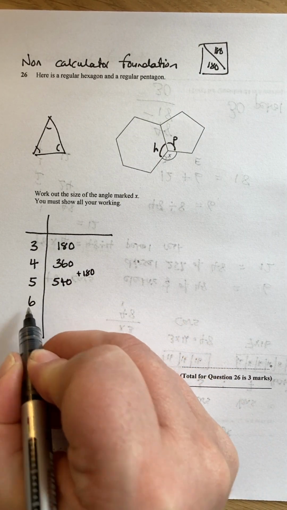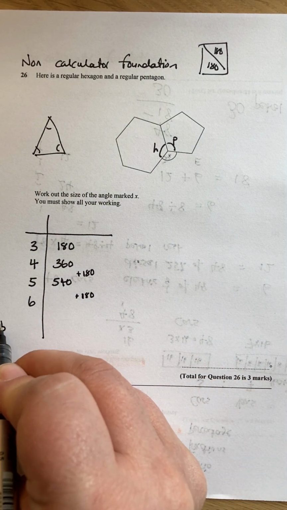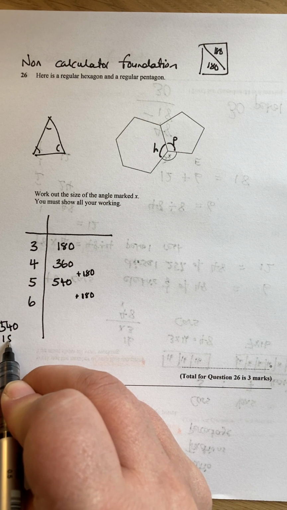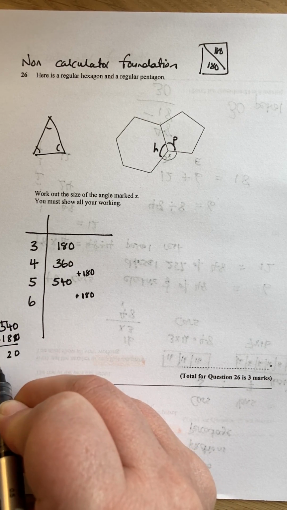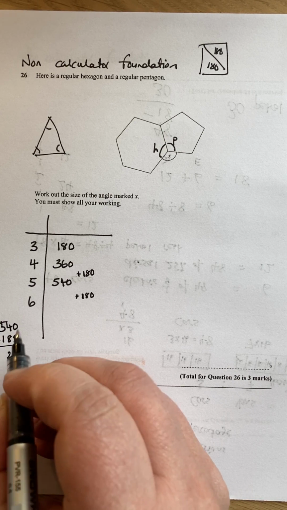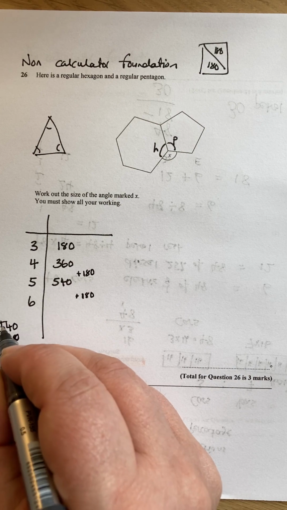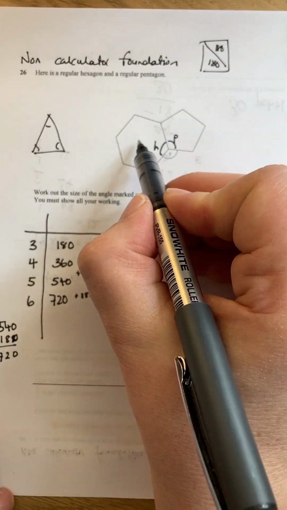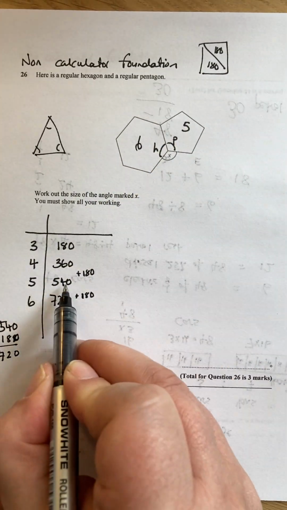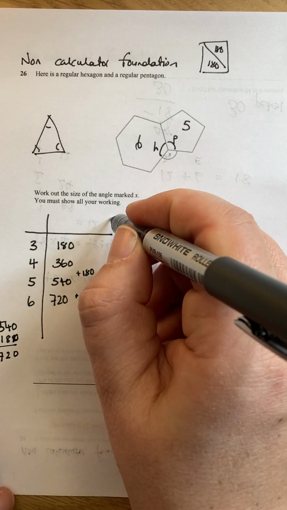540. And for 6 sides, we add another 180, which gives us 720. My brain was not behaving itself. This has got 6 sides, this has got 5 sides. So we're looking at these 2 numbers here. This is the total number of all of the angles inside a pentagon, a 5-sided shape.